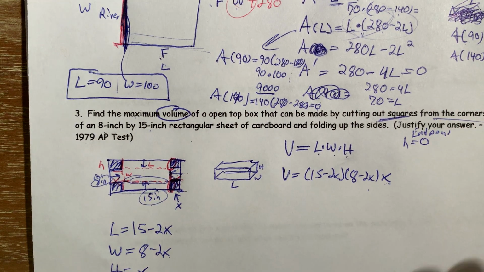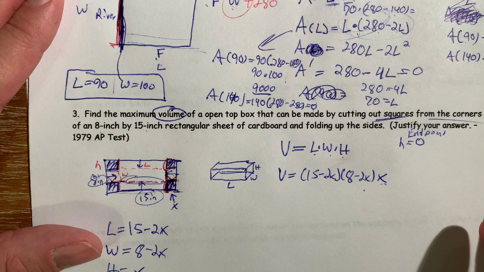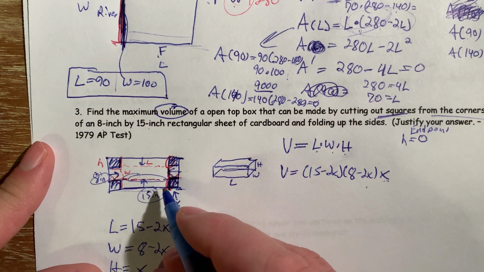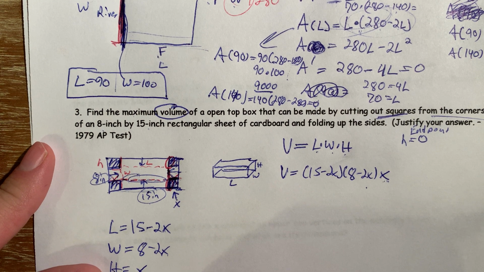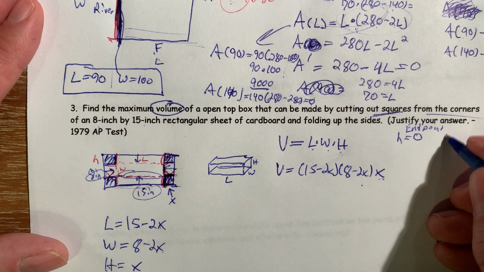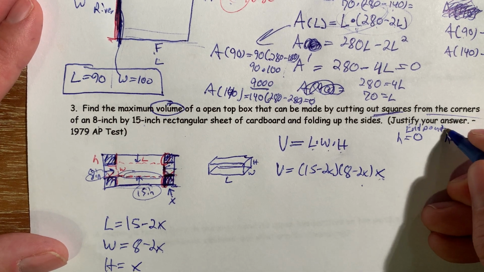You can't have a box that's smaller than 0. What's the most the height could be? What's the most this length I could cut out is? It might be a little hard to see at first, but it's 4. The other endpoint is 4.